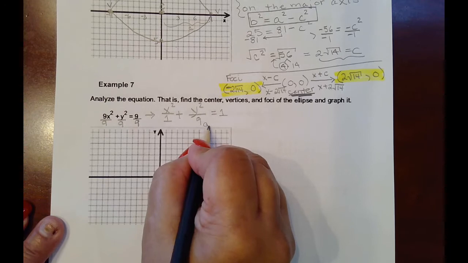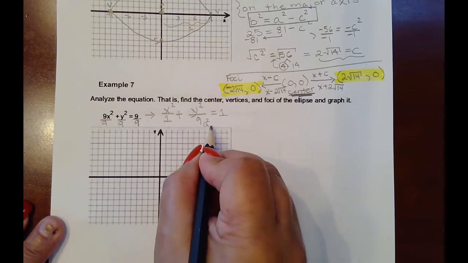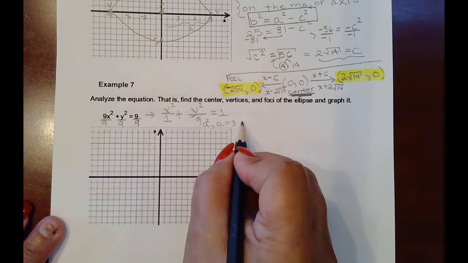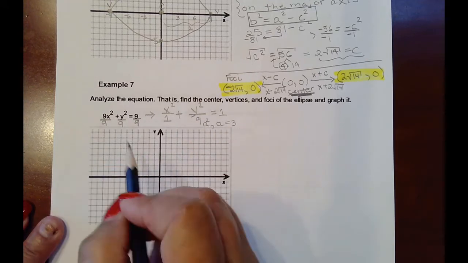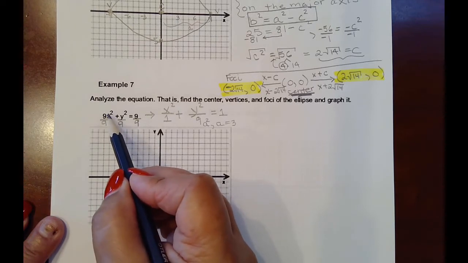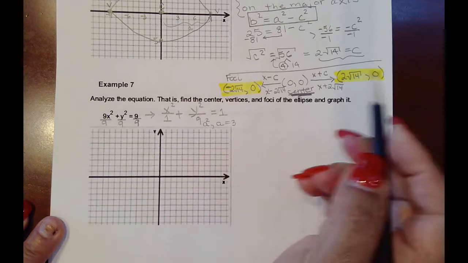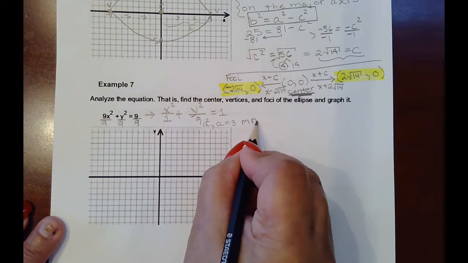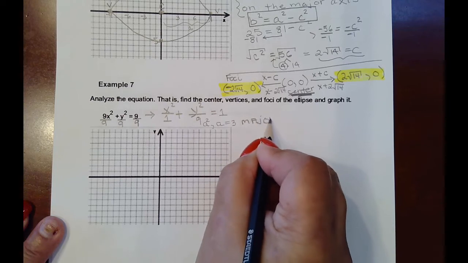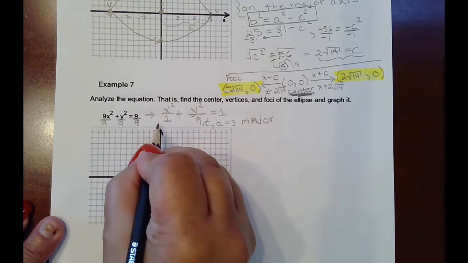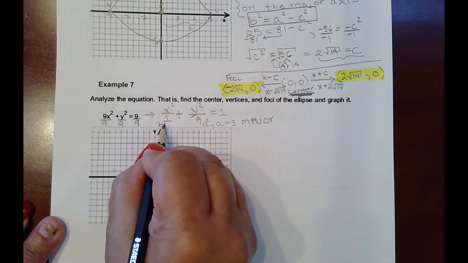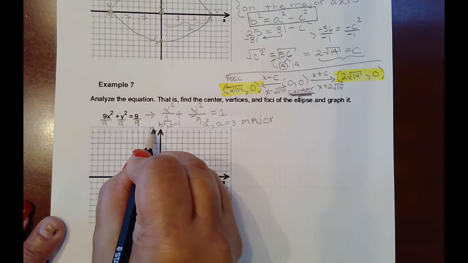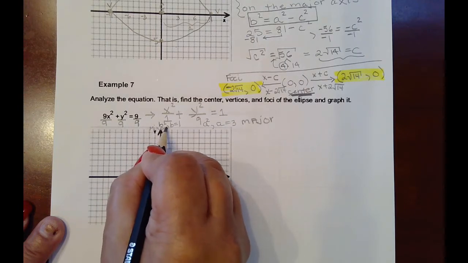This becomes your a squared value because it is the larger denominator. Therefore, a is equal to 3, and that depicts the y-axis. This is not shifted. Otherwise, up here it would say x minus something, with the square attached to the parenthesis. So this has to be the major axis, and our center is going to be right at the origin. This has to be your b squared value. Therefore, b is equal to 1, and this is the minor axis.